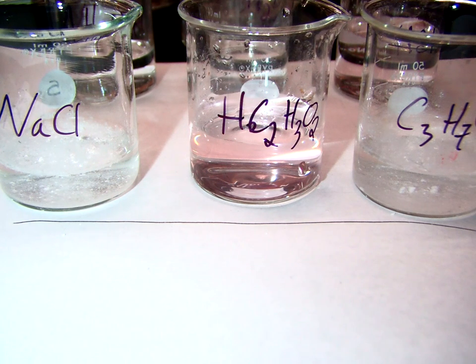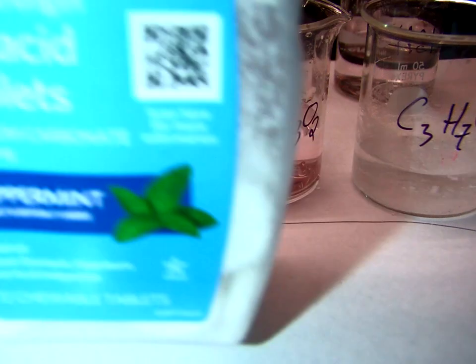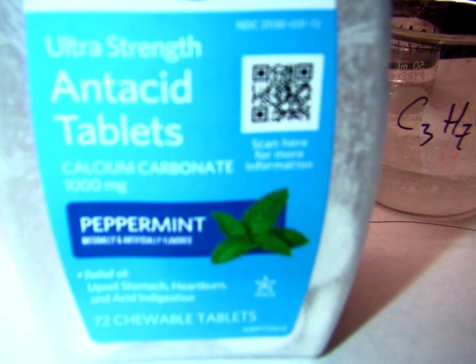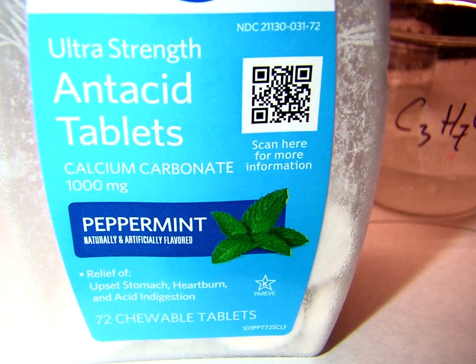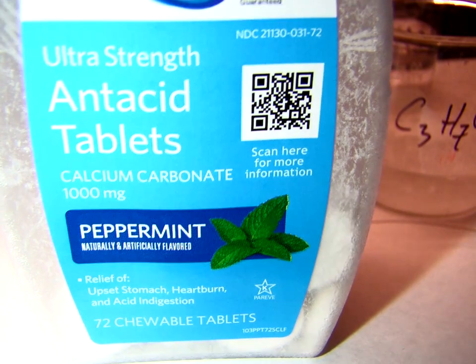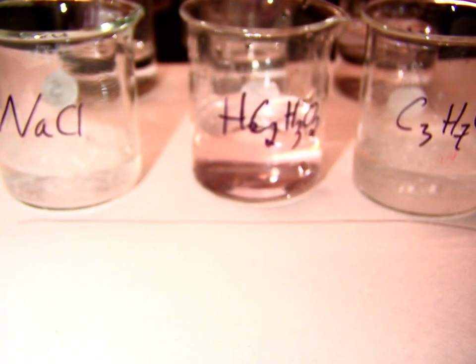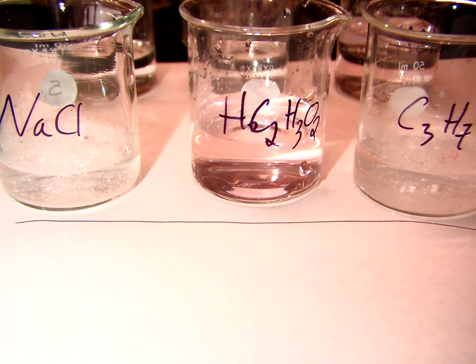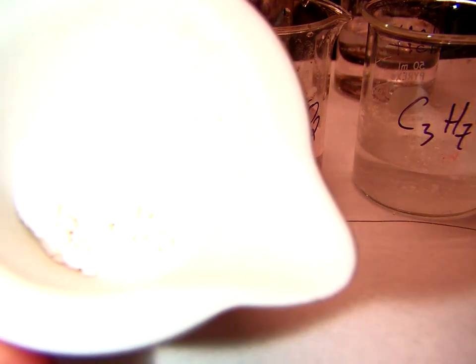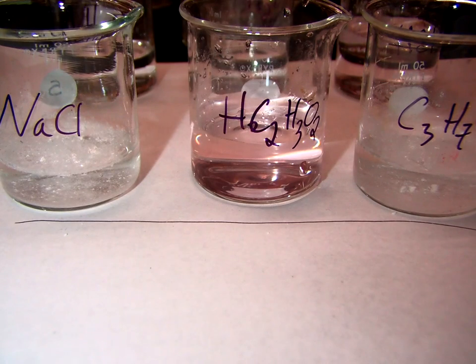All right, in part 2, we're going to see what happens if we take an over-the-counter antacid. So this is calcium carbonate, which is used to treat upset stomachs, heartburn, and acid indigestion, and add it to each of our substances from before. I have some ground up calcium carbonate here in this mortar, and we are going to add it to each of our test solutions, and we will go from there, and we will record what we see happen.